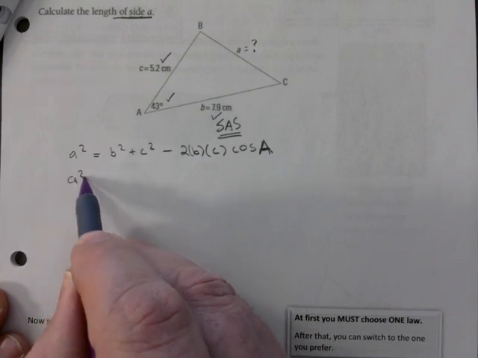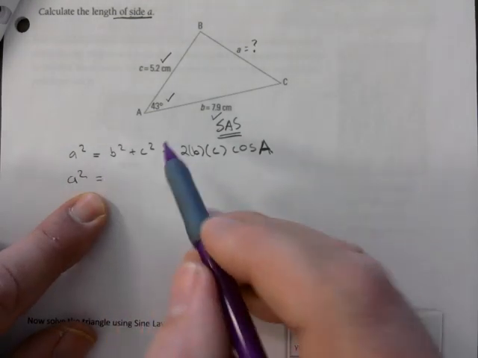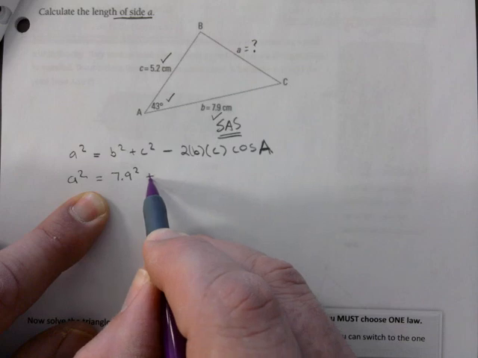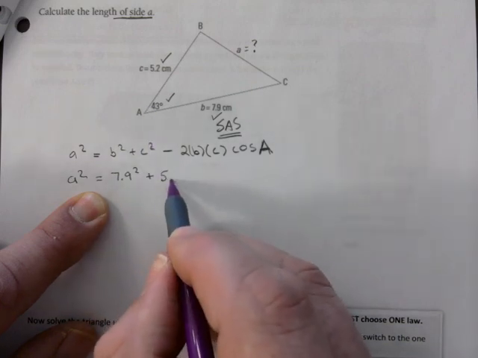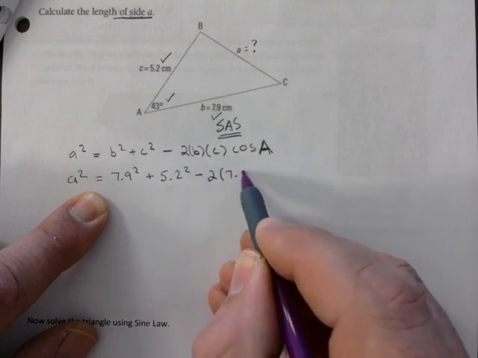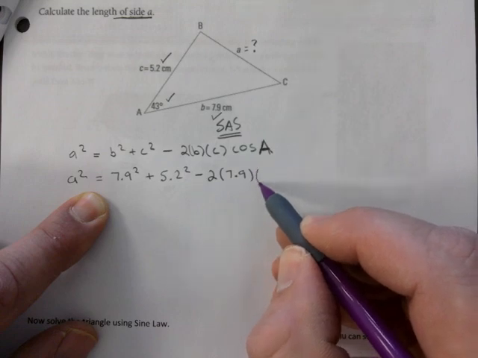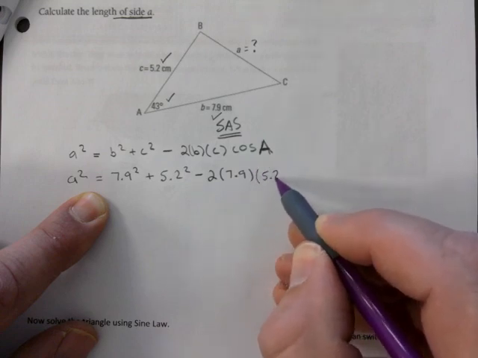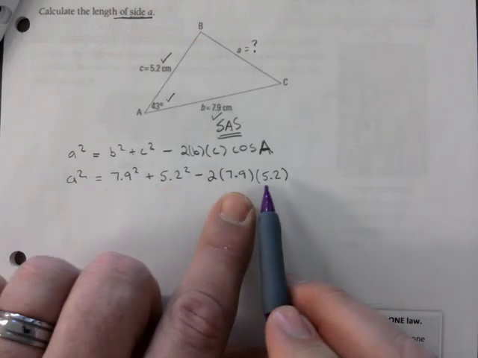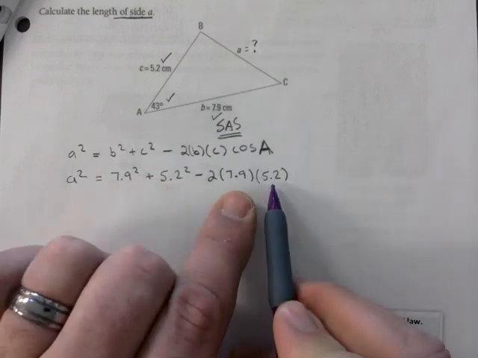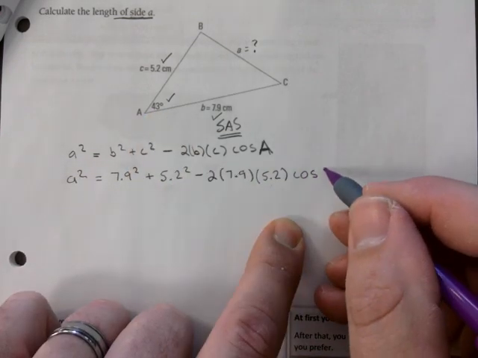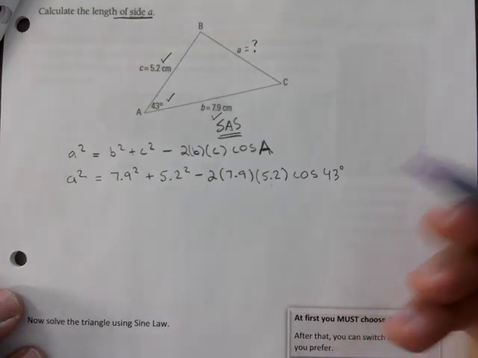And so now we go A squared. Now we're going to substitute. B is 7.9, so we go 7.9 squared plus 5.2 squared minus 2 times 7.9 times 5.2. See how that pattern goes? The 2 sides you've squared and added, they come back here, right? That's a pattern. Times cosine of angle 43 degrees.